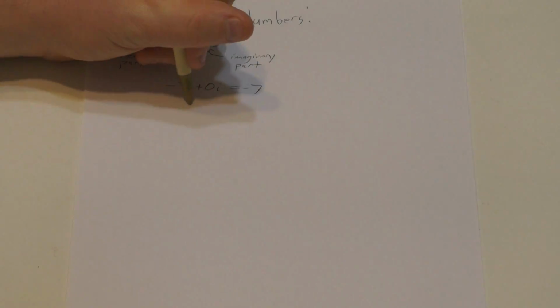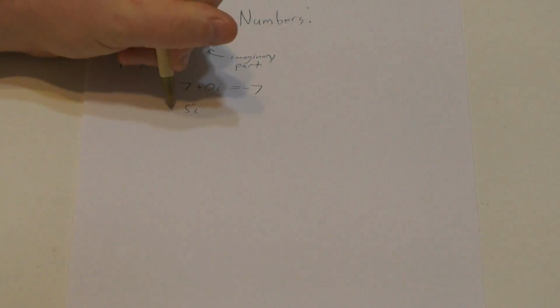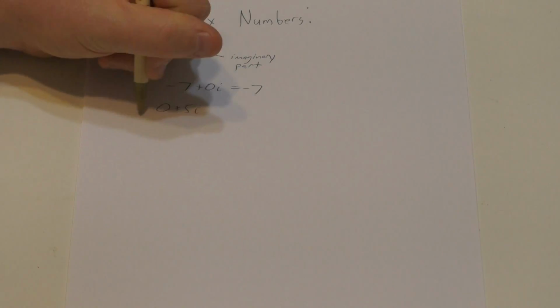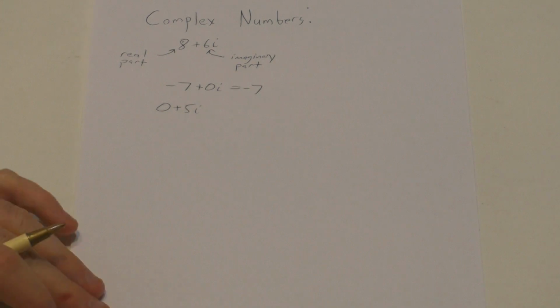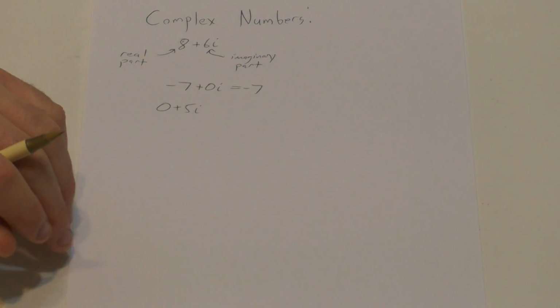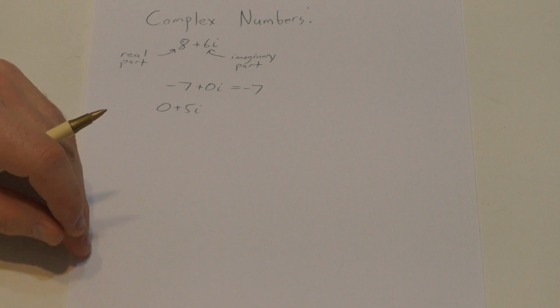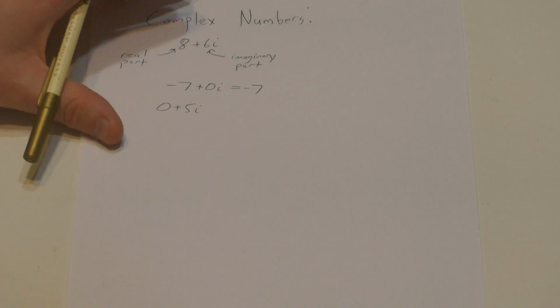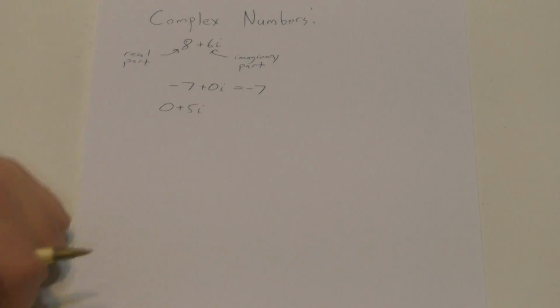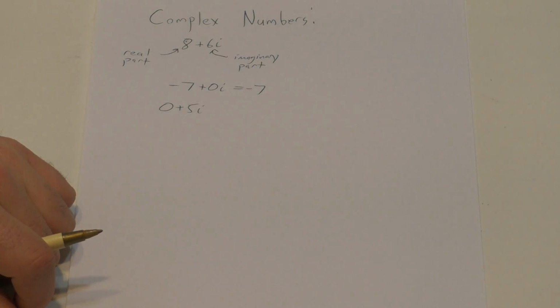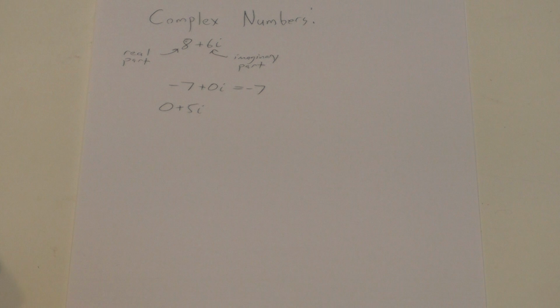You could have an imaginary number like 5i, and of course I could add a 0 to it and it'll have a real part of 0. Okay? So that's neither here nor there, but it's just another class of numbers that includes real numbers. So all the numbers you could ever think of before this time were real numbers. Now we have numbers with an imaginary part because of this i, the square root of -1.